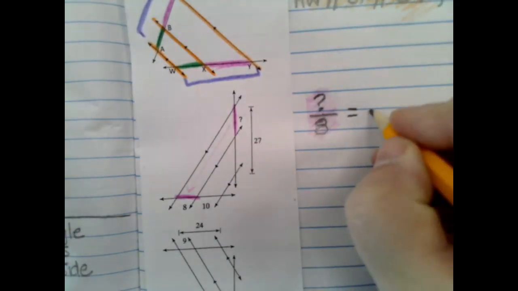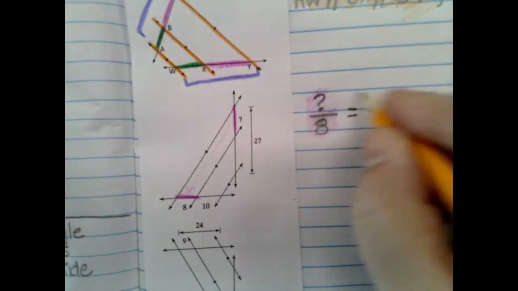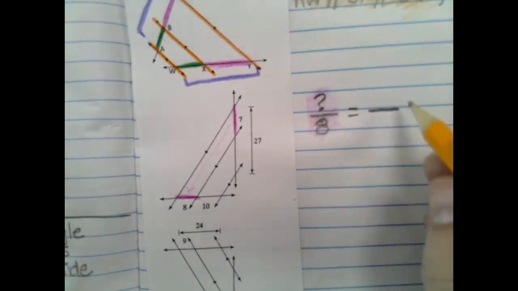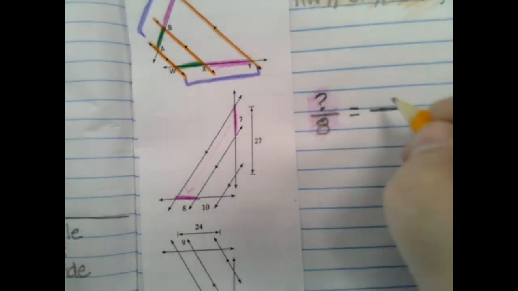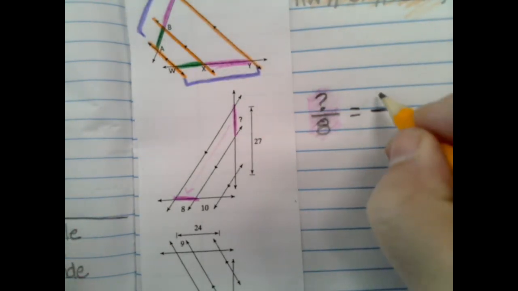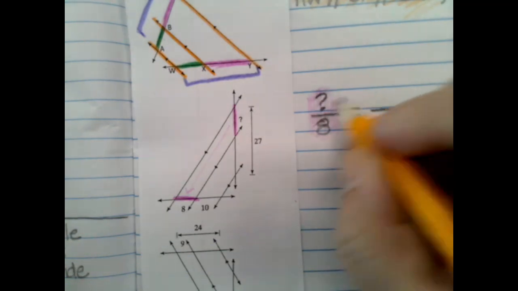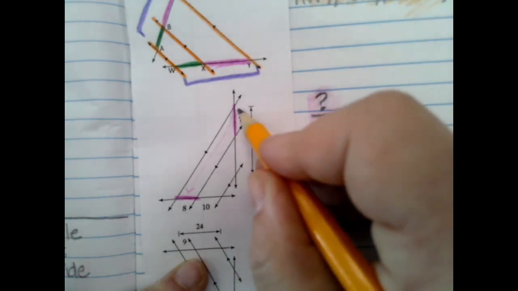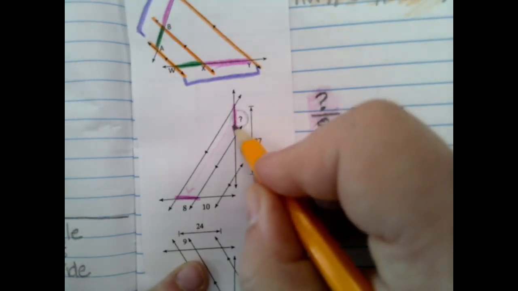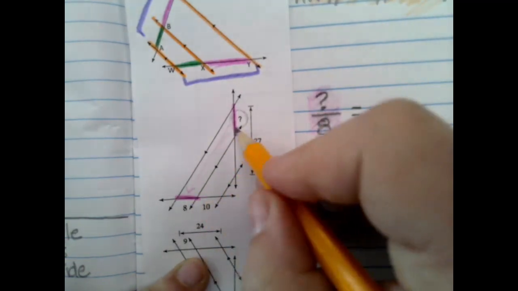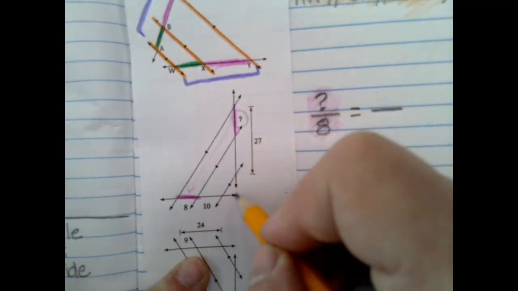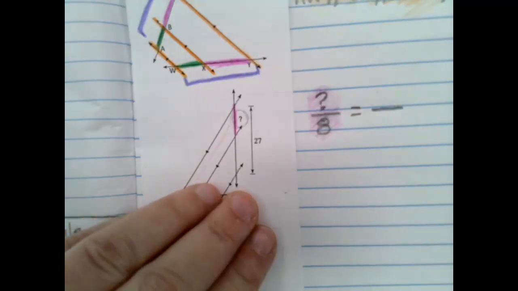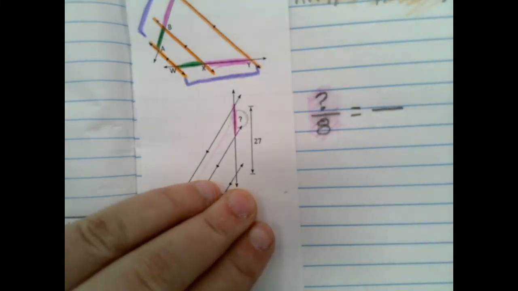Now, what else can I compare with that question mark? Remember, on top, I need a relationship there. What would go on the same side as that question mark? Does 10 have a relationship with that missing part here? No. So one relationship is straight across from it. That's the 8. Another relationship, we want to look at the same side on that same transversal. So I'm looking, 27. Yep, just the 27. Good.